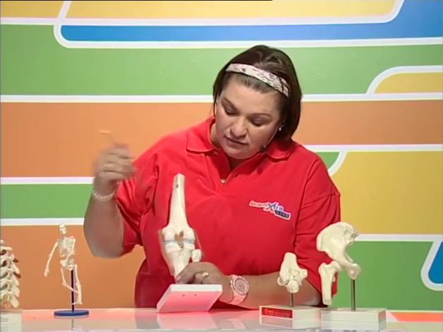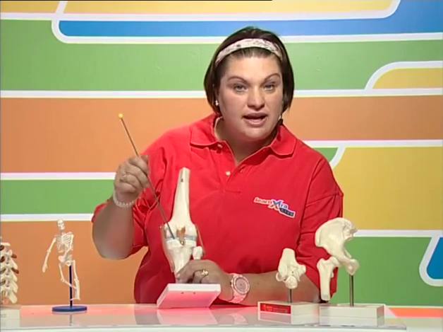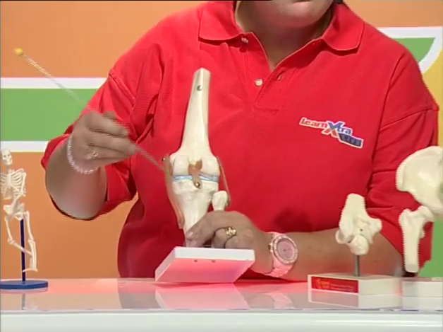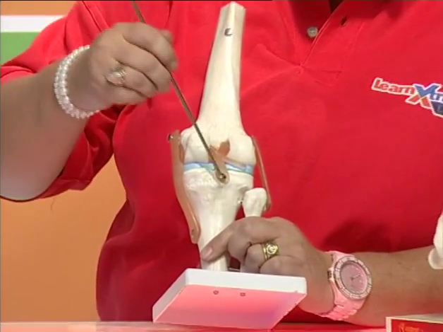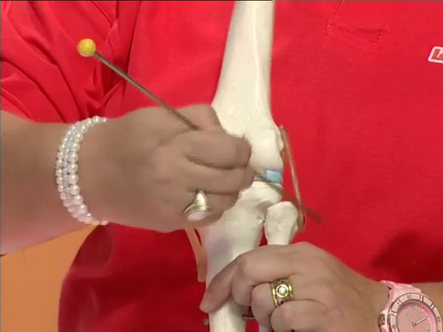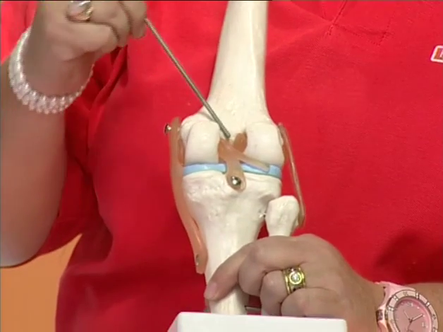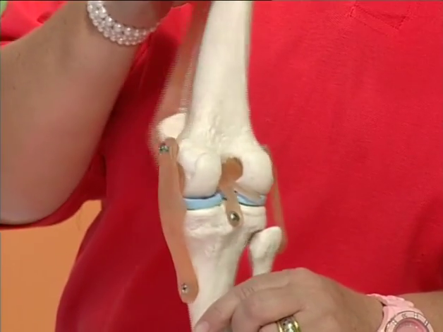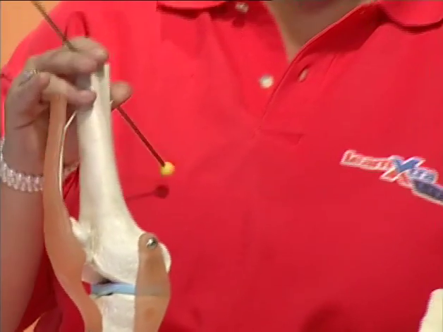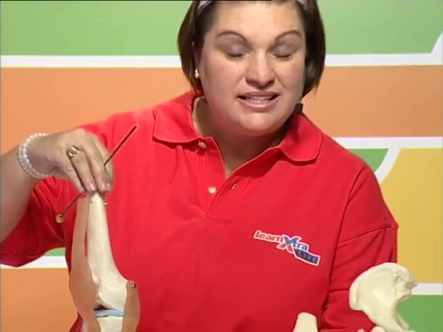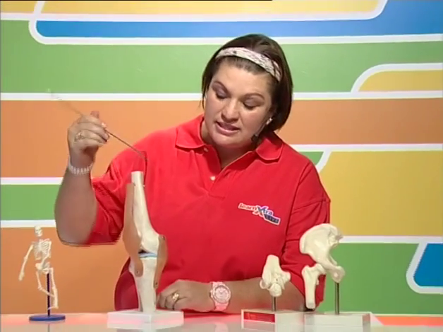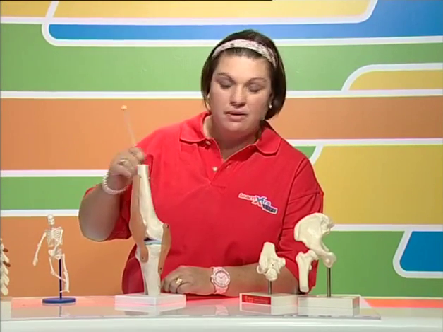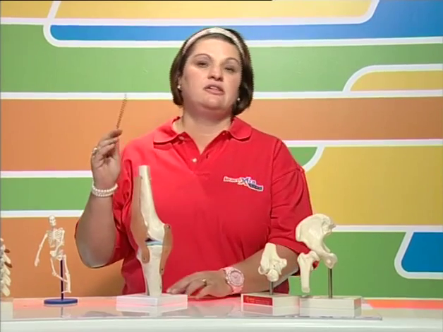What else do we have? We have our articulating cartilage. Our hyaline cartilage prevents friction and helps the joint work much more easily. And then we've got these stabilizing structures, our ligaments, that help stabilize our joint. So when we look at our bones, we're not only looking at the bone itself, but at the joints, there are so many other tissues that make up the composition of our joints.